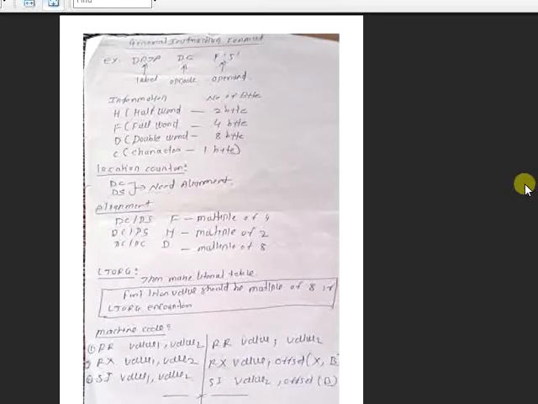Now, whenever DC and DS occur in programs, we need to take the alignment. What do we mean by alignment, and how do we do the alignment? If we get F with DC or DS, then we make it a multiple of 4. If we get H with DC and DS, then we make it a multiple of 2. If we get D, then we make it a multiple of 8.